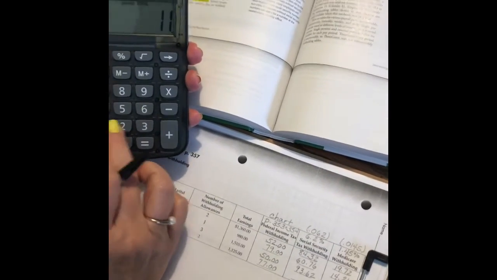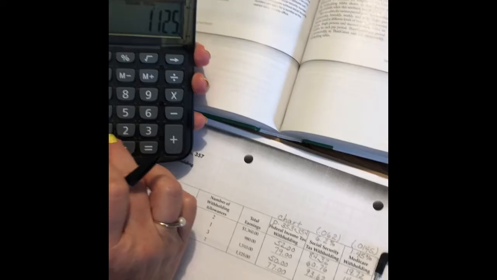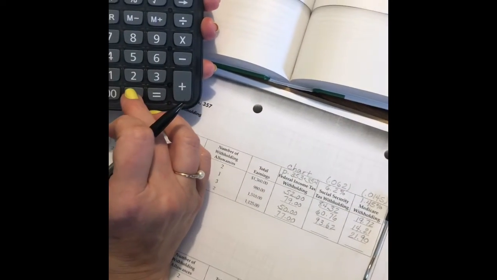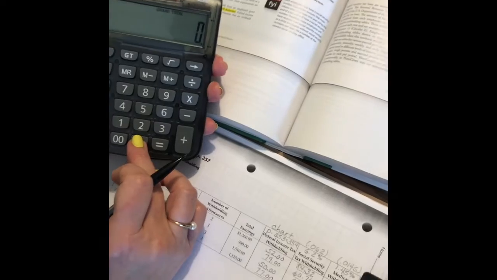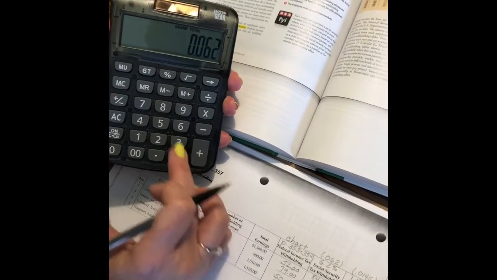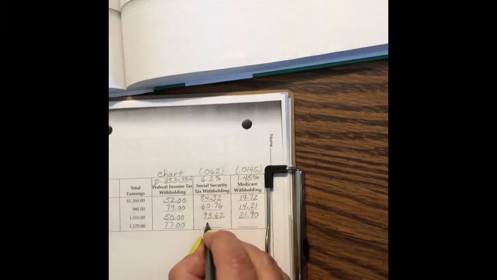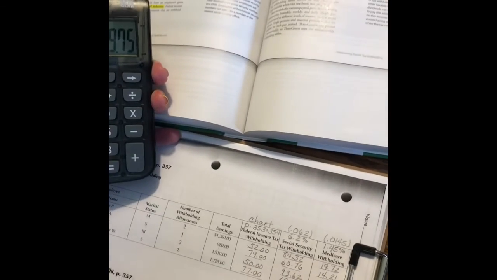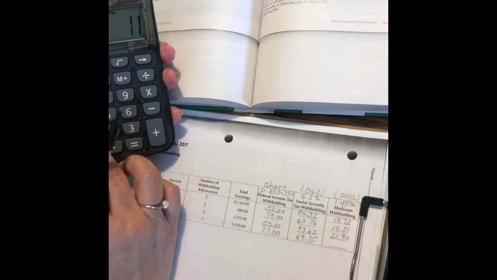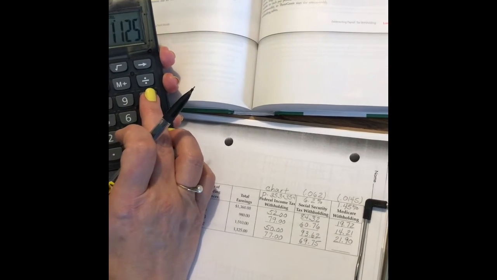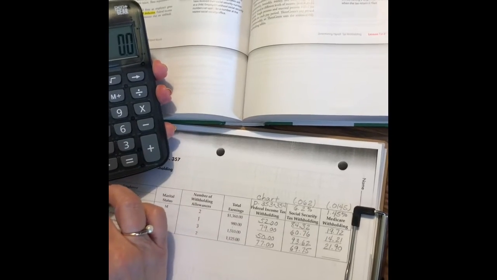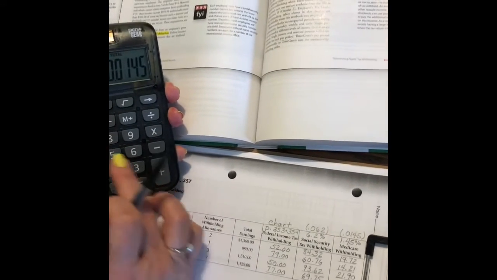Earning $1,125, multiplying that by the Social Security tax rate of 0.062 gives you $69.75. And finally, his Medicare withholding, $1,125 times 0.0145 is $16.31.